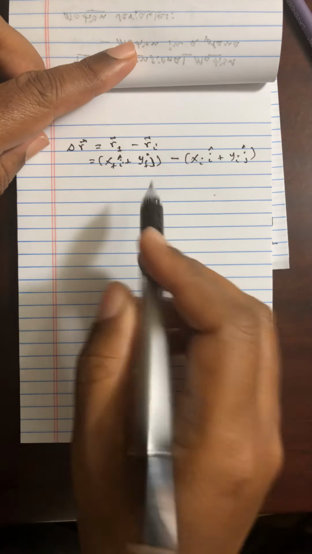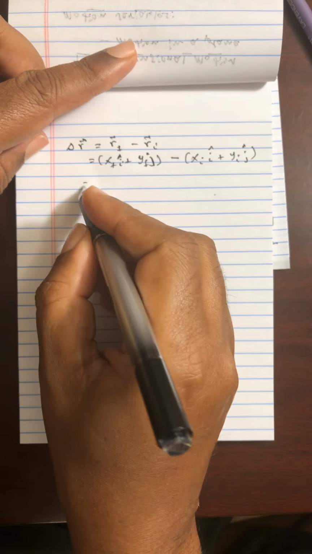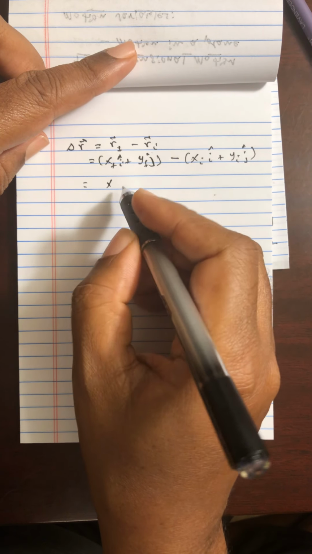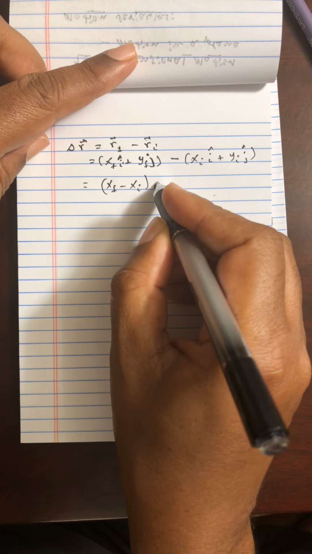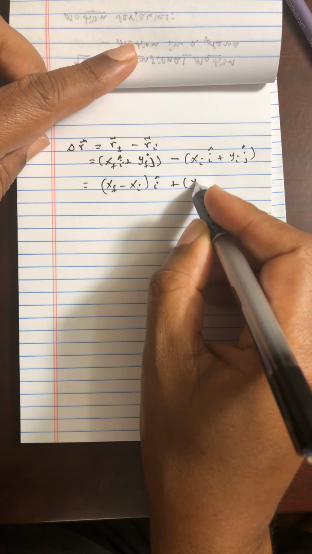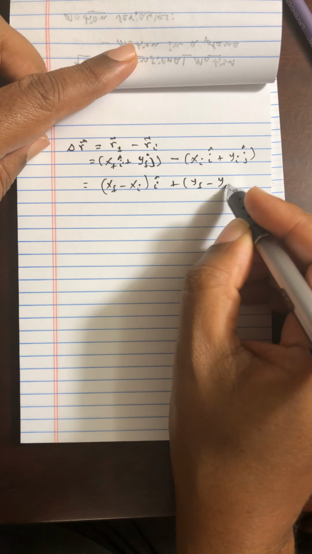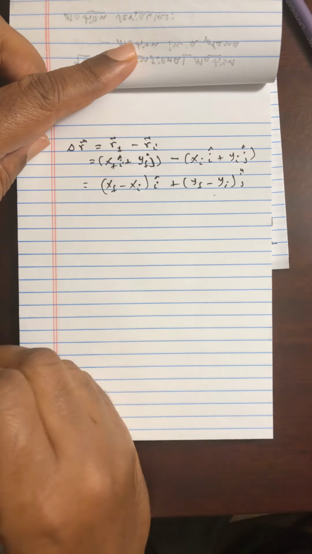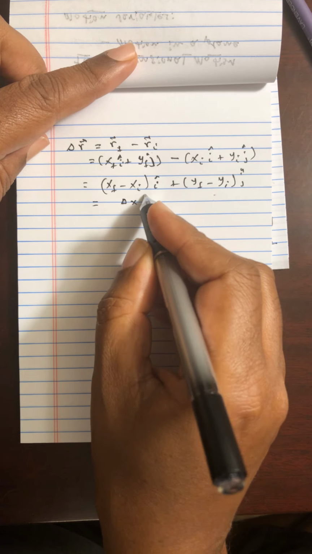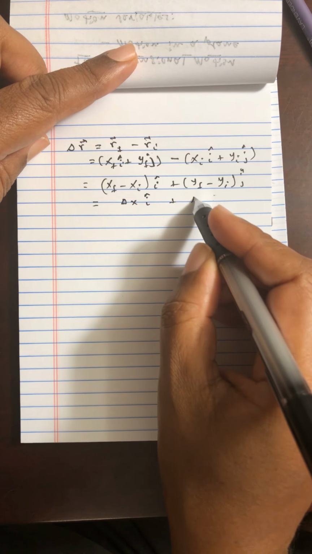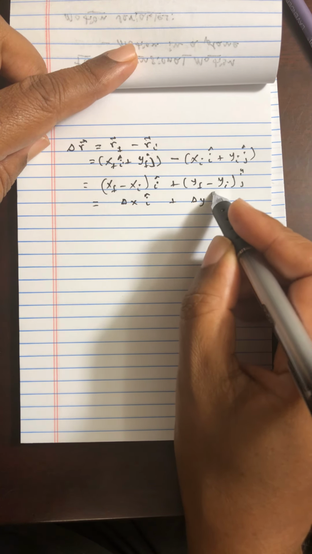All right, so we subtract i with i, j with j, so we get x final minus x initial in the i direction, plus y final minus y initial in the j direction. This is change in x in the i direction plus change in y in the j direction.